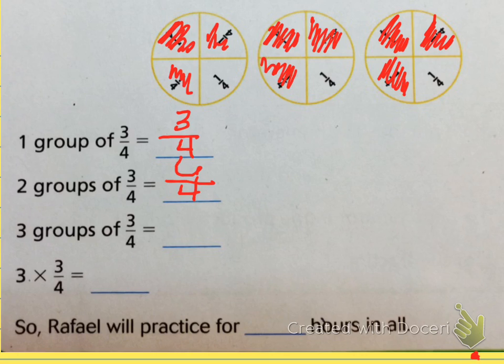Let's go back. 3 groups of 3/4 equals how many shaded pieces? You're right, 9. And those shaded pieces are fourths. So I can look at the multiplication problem that I've set up by this model. 3, which is my whole number, times 3/4, which is my fraction, equals 9/4.